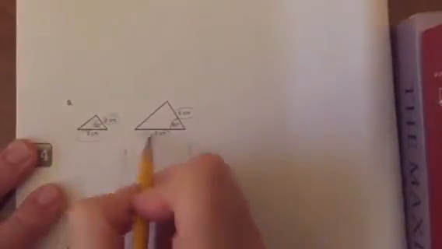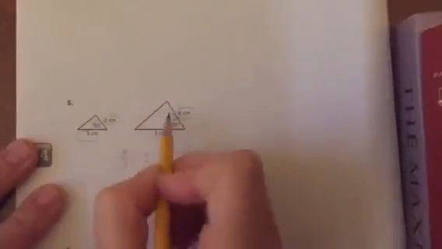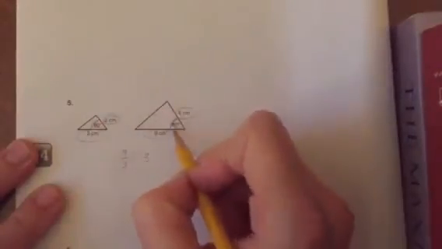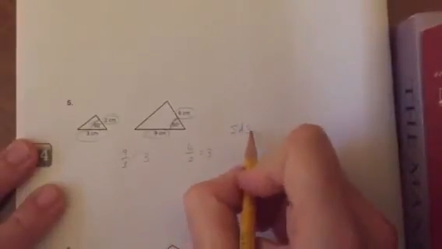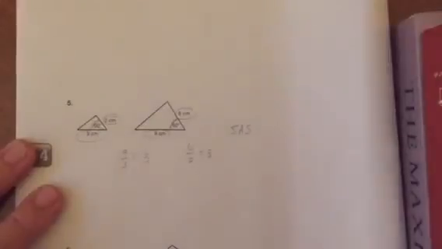So we know that these two sides and these two sides are proportional by the same scale factor, and we know that the angle between them is congruent. So we know that these two are similar by side-angle-side. So you do problems 2, 4, and 6.